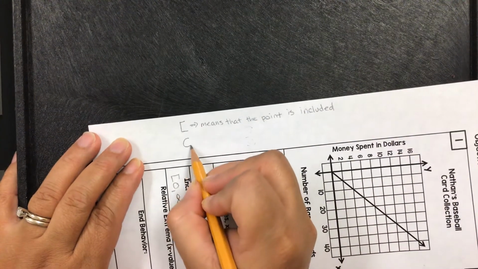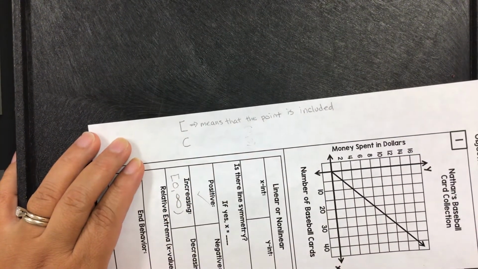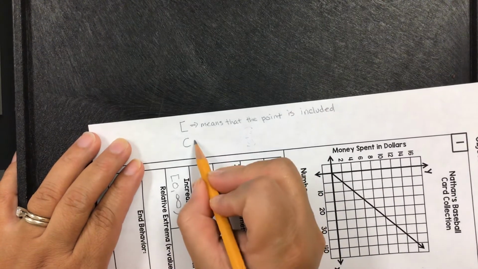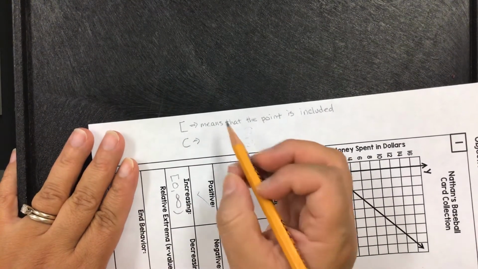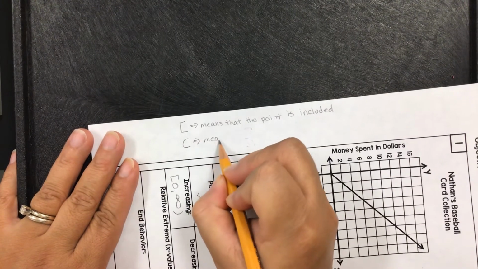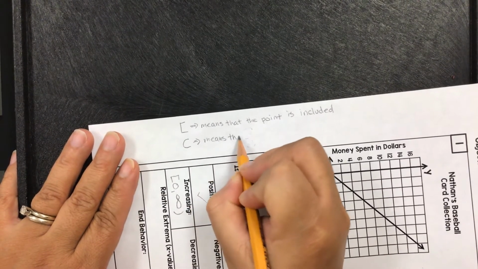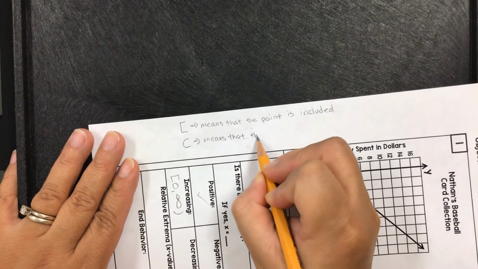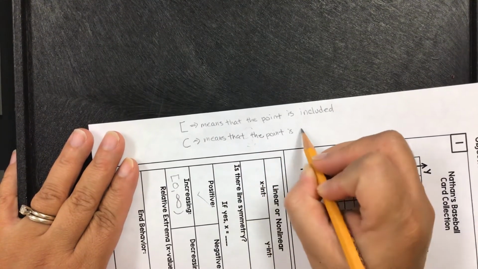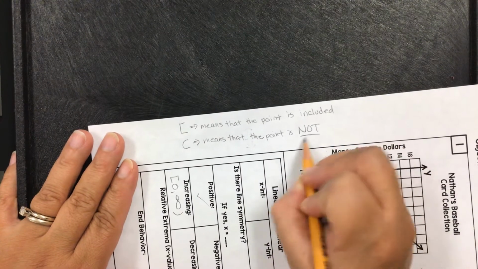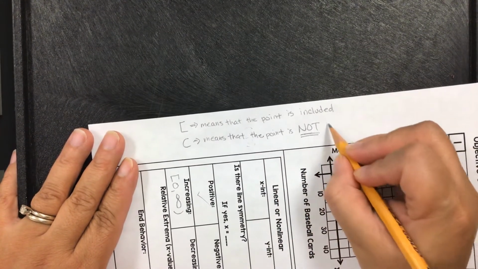And when it's a parenthesis, sorry, that looks like a C, but it's a parenthesis, it means that the point is not included.